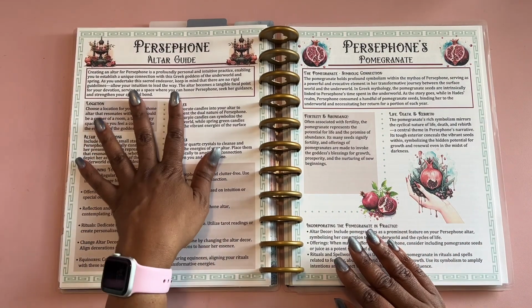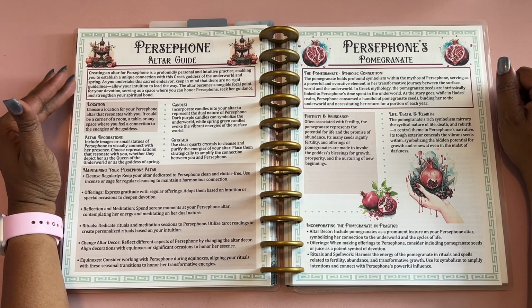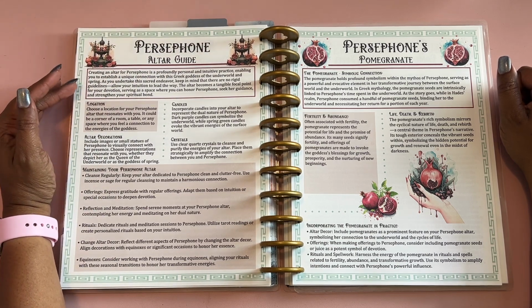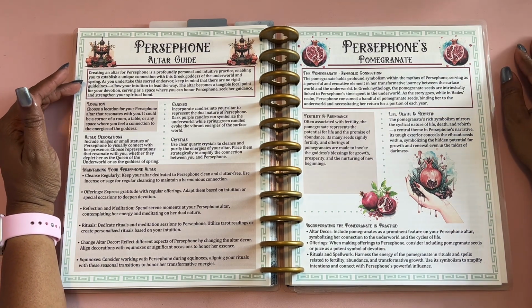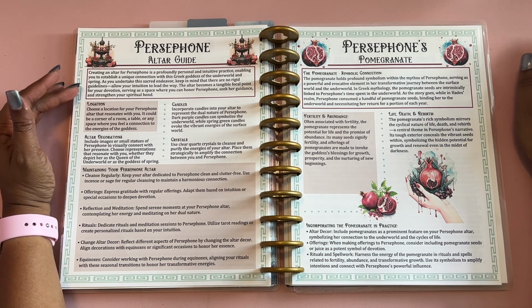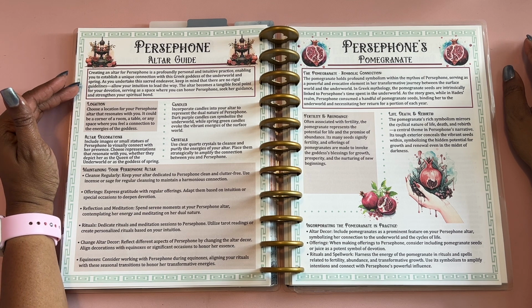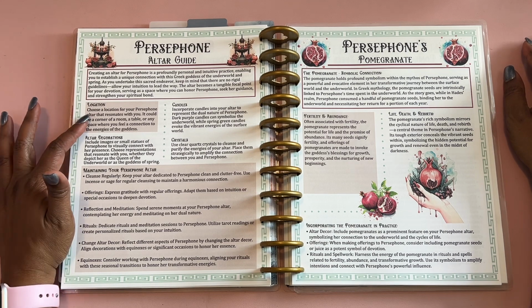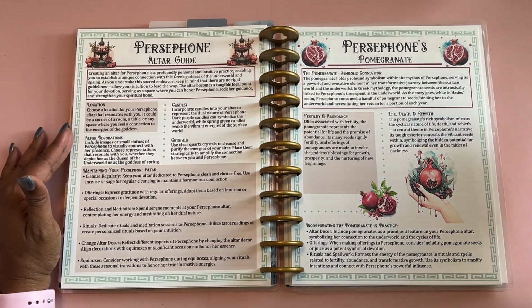So then we have the altar guide section here. And they talk about how creating an altar for Persephone is a profoundly personal and intuitive practice. It's like that for any altar for me, enabling you to establish a unique connection with this Greek goddess of the underworld and spring. As you undertake this sacred endeavor, keep in mind that there are no rigid guidelines. And they go on about allowing your intuition to sort of take hold. But it's a lot of good information in here for just kind of building.